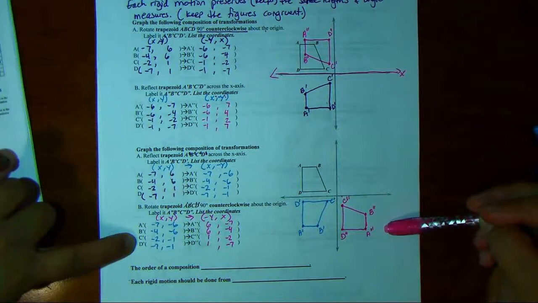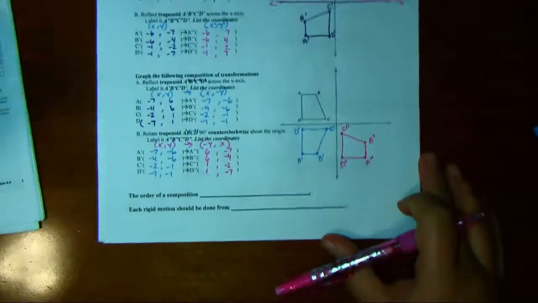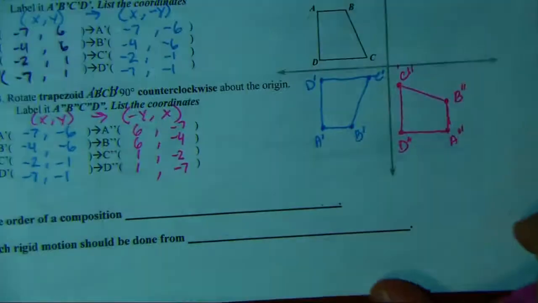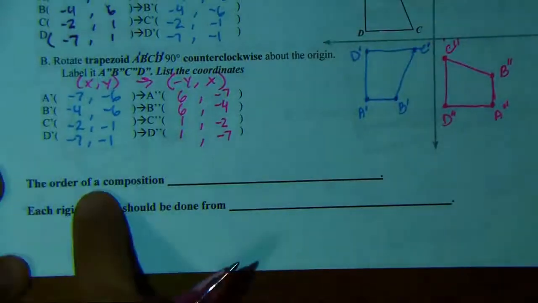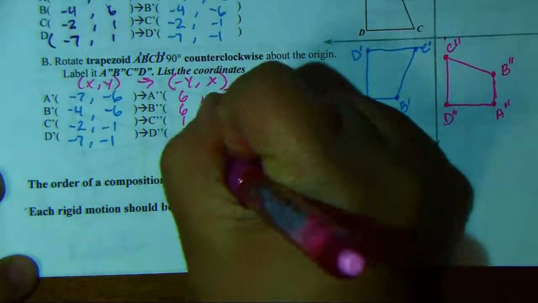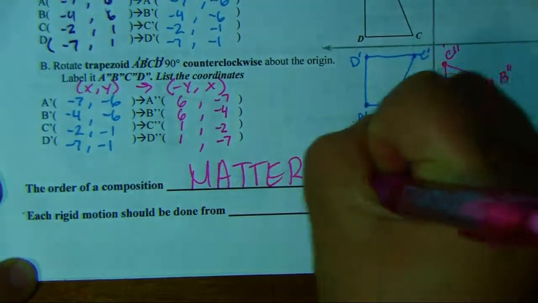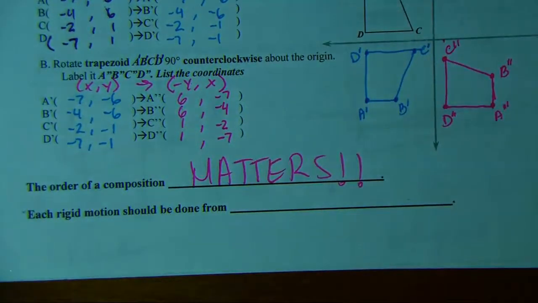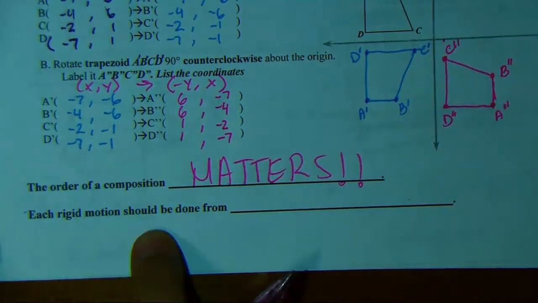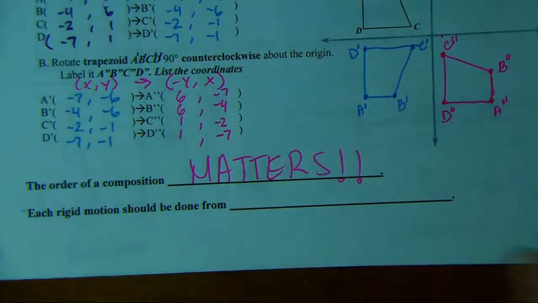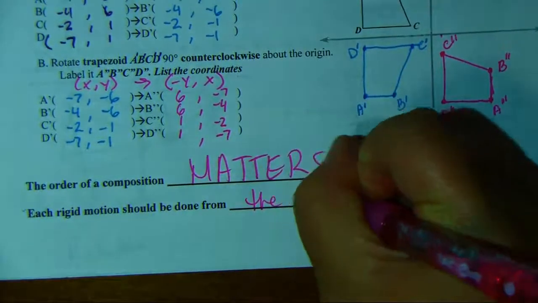Okay? So this brings us to the conclusion. The order of a composition matters. Okay? It matters.